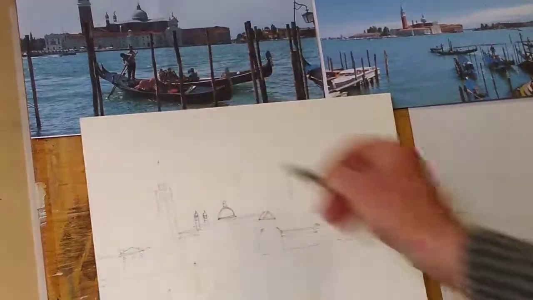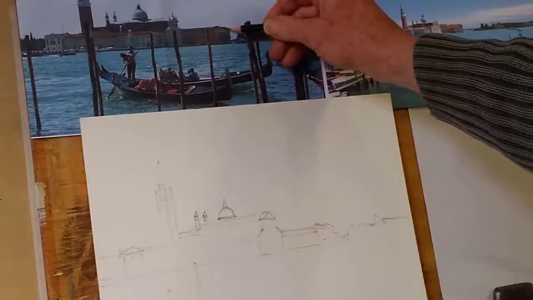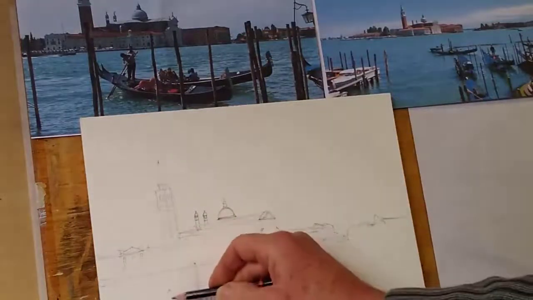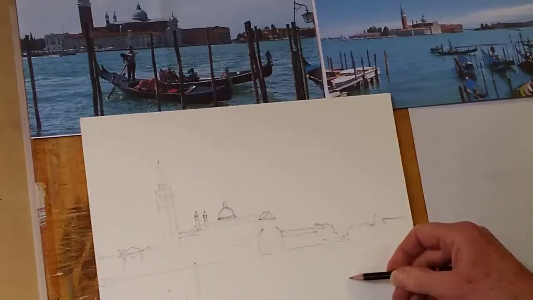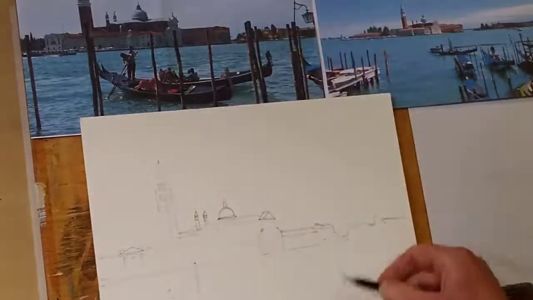If I'm going to do one gondola, as long as I come out as far as this gap with the end of the gondola, I might move the stern across a tiny bit. So it's just a judgment call. So that's where the end of it is going to come for this one.